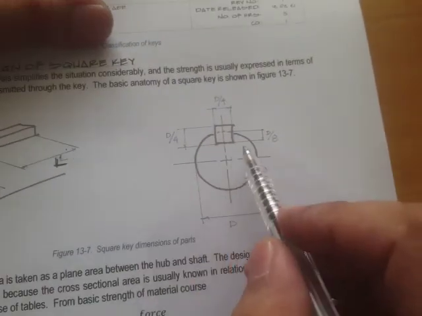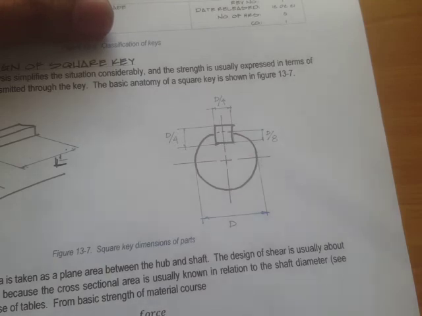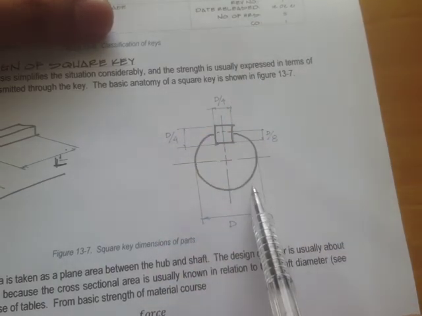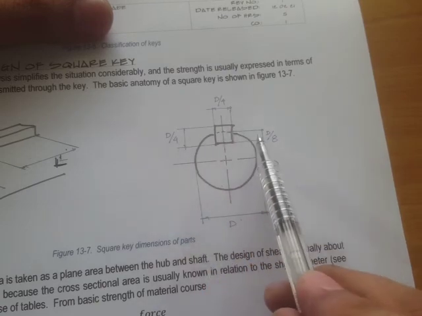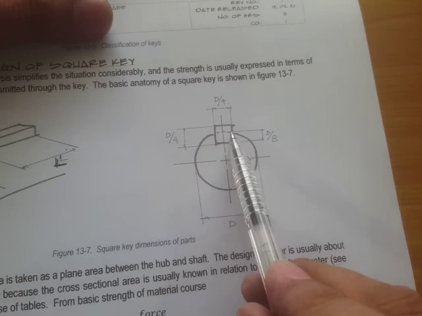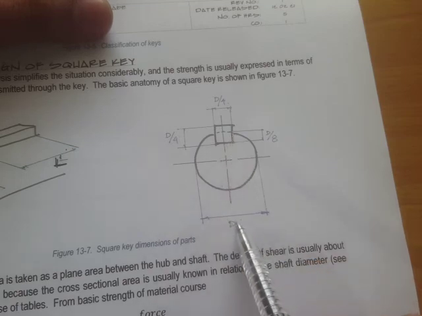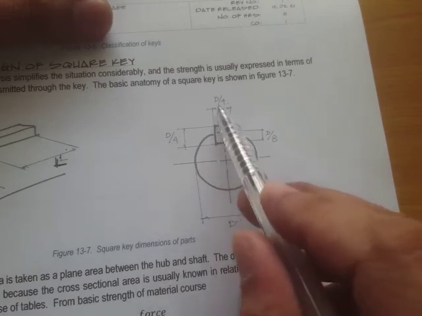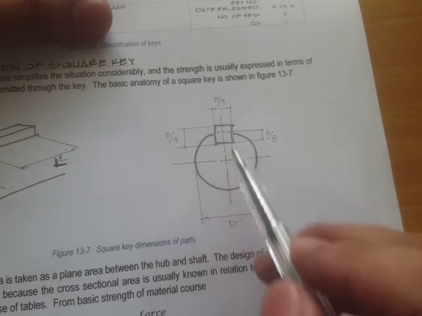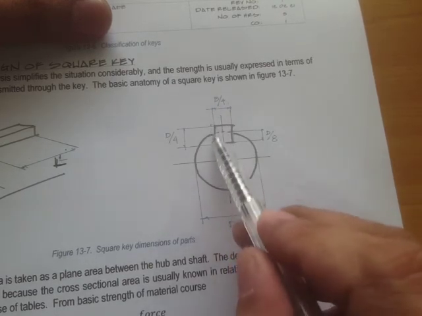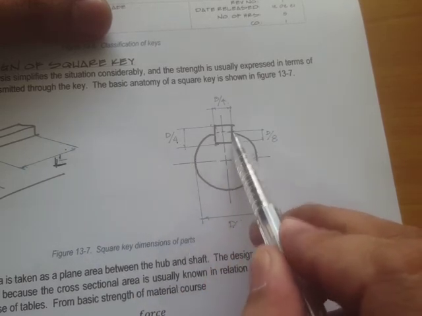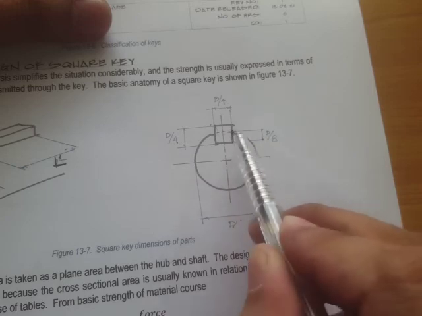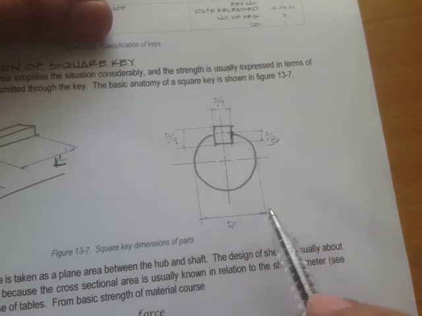Okay, so right here is our figure of the relationship between the diameter of the shaft and the dimensions of the square keys. If this is D, and you use a square key, this is D over 4, so this is just 1/4 of D, and the height is also 1/4 of D because it's a square. And how deep the groove is, is simply 1/2 of 1/4, which is 1/8.